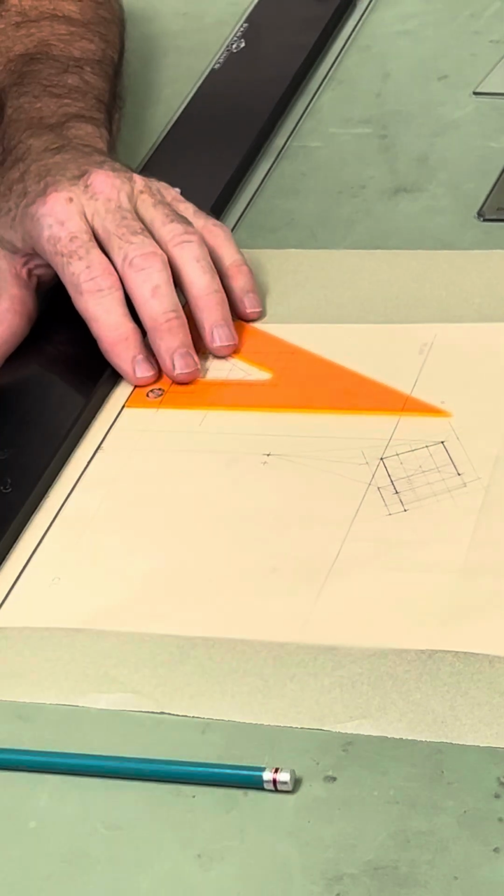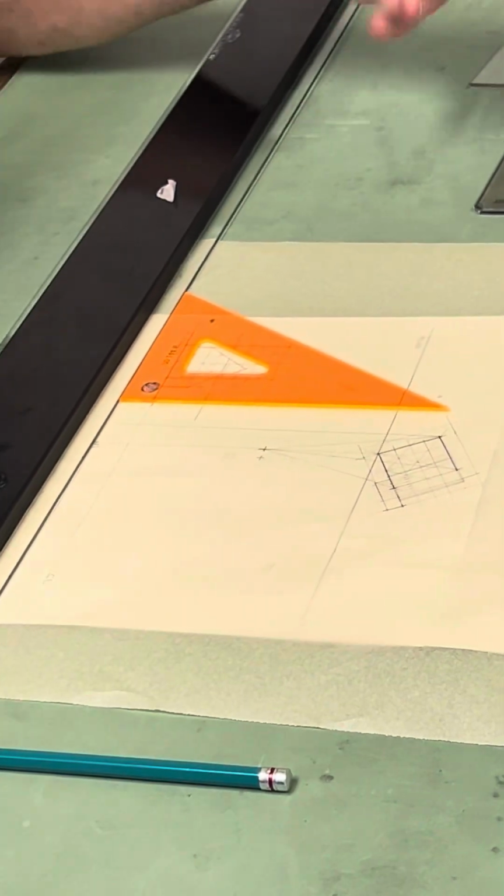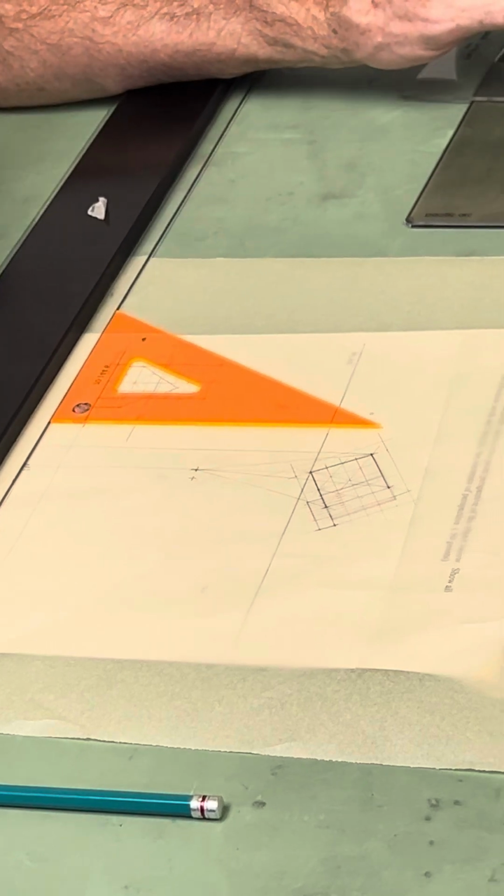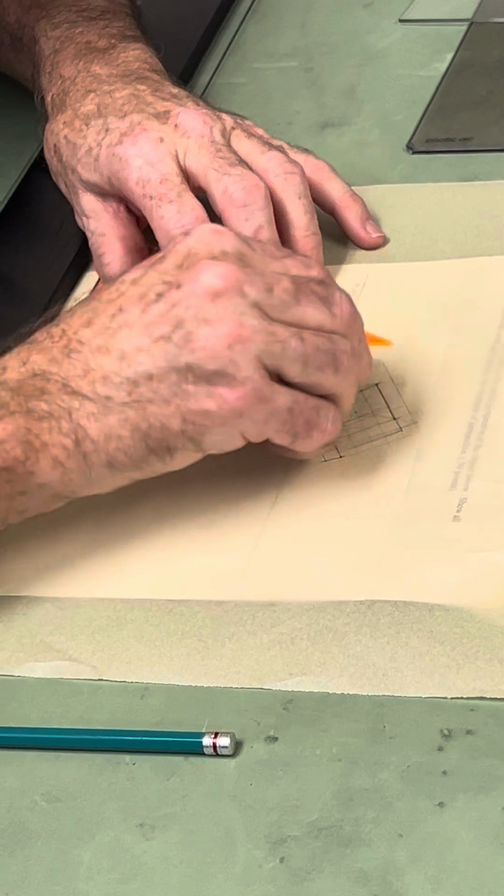Oh, I didn't need that one. Eraser? Didn't I have an eraser? I thought I had an eraser. Is this a good eraser or a bad eraser? This is a good eraser.